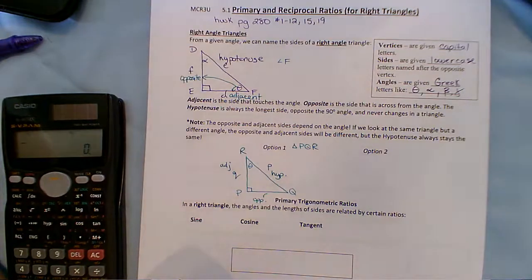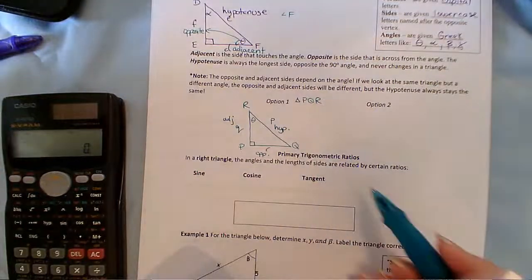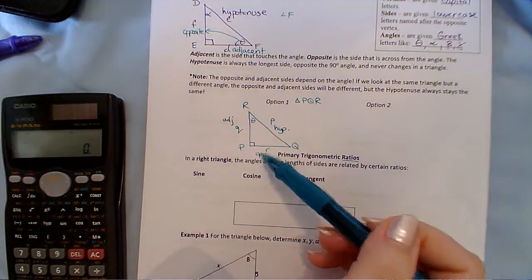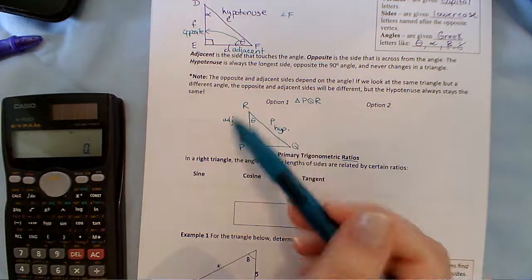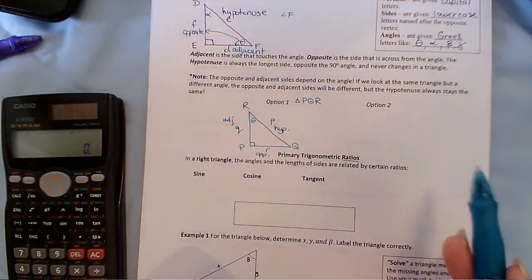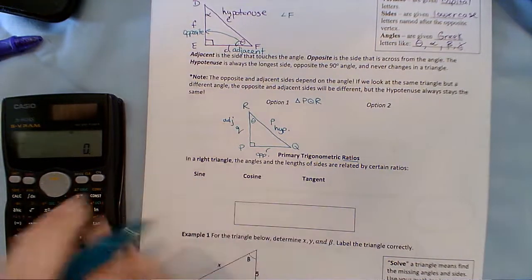So that's very, very, very important that you're able to do that at the beginning of every question, because that's going to dictate which one of these three primary trig ratios, ratios means fractions, that you're going to be using in order to solve for either missing angles or missing sides. So you have to be able to know, what does the question give me and what does the question require of me? We will always be utilizing 2 out of the 3 sides. So one of the sides will never participate. So in right triangles, the angles and the lengths are related by these certain ratios. You know them as the sine, cos, tan ratios.